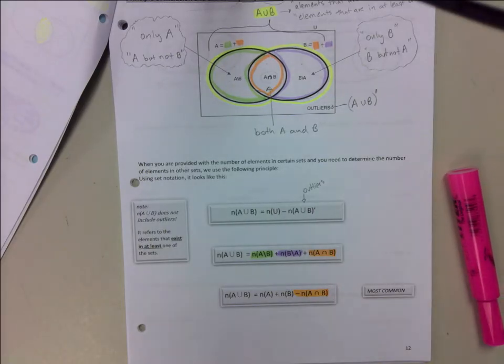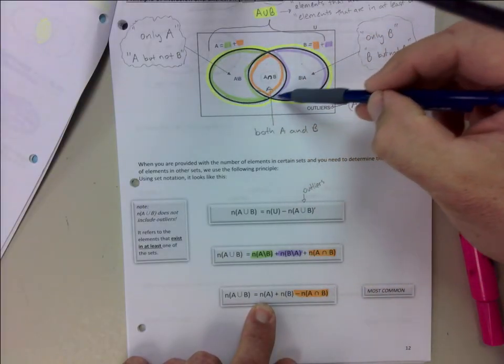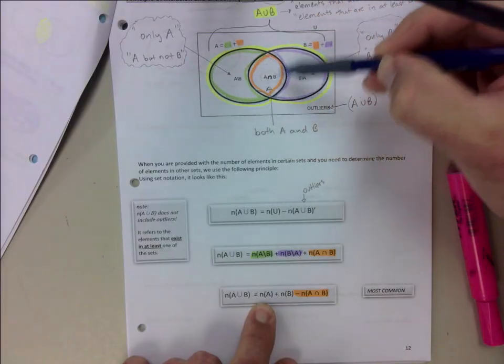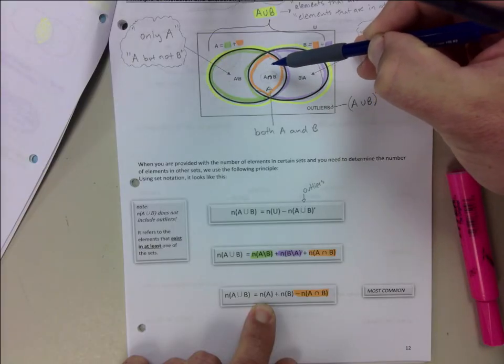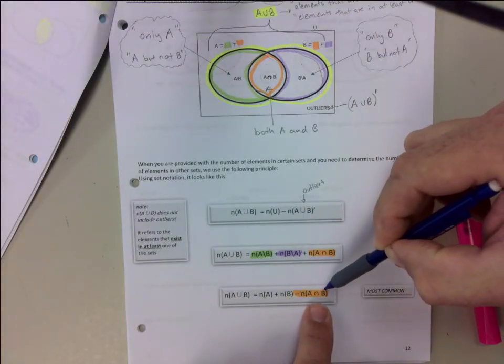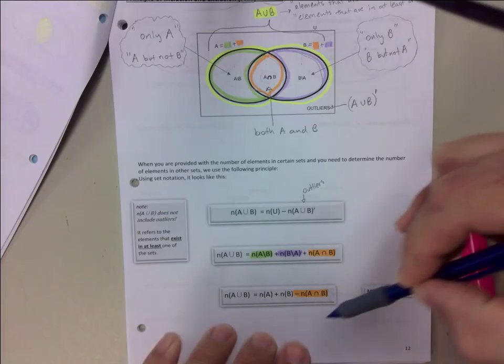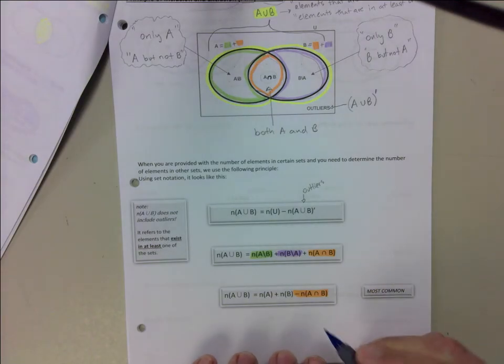Why would we have to take away the intersection, guys? Because it's like surface area, you're doubling up, right? Think about it. If you add all of A, look at where I'm circling here, and then you add up all of B, you're adding this area twice. Therefore, we must take away one of the intersections so that you're not doubling up. And hopefully that's going to become a bit more apparent.